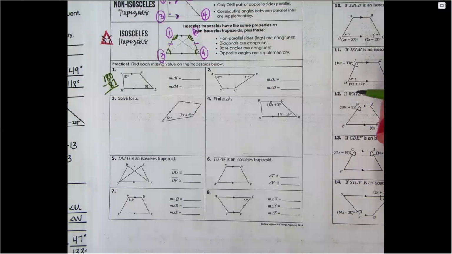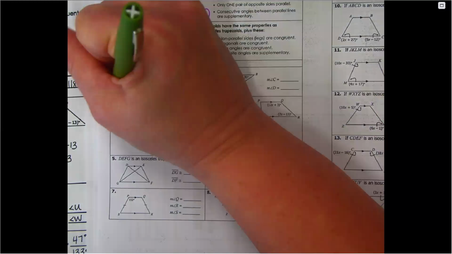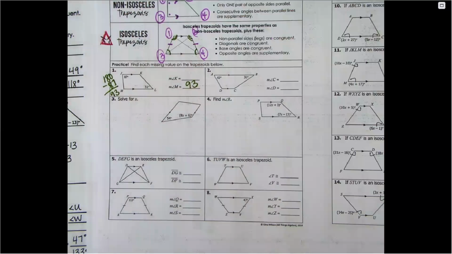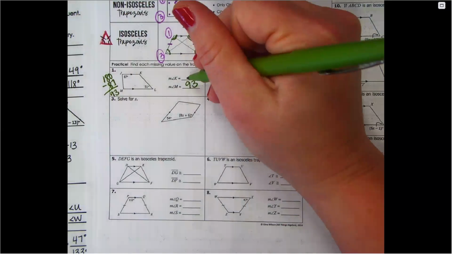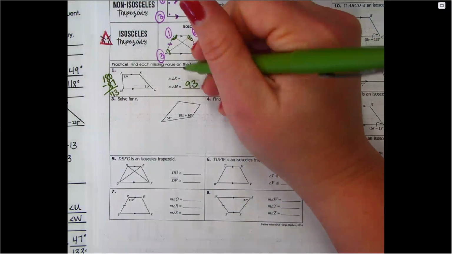Good, 93. Okay, so that's going to be 93. All right, then we have K. How can we find K? Good, it's supplementary to 51. Okay, so 180 minus 51 gives me 129.